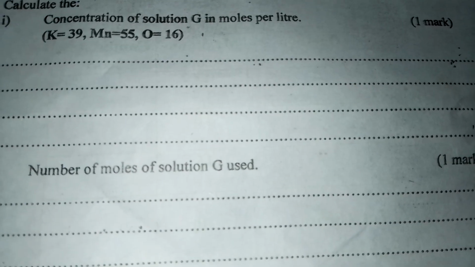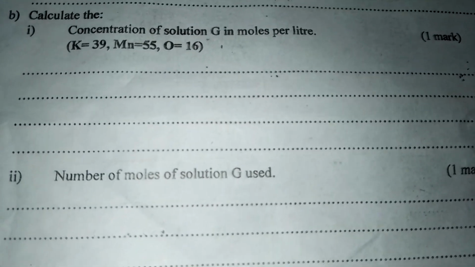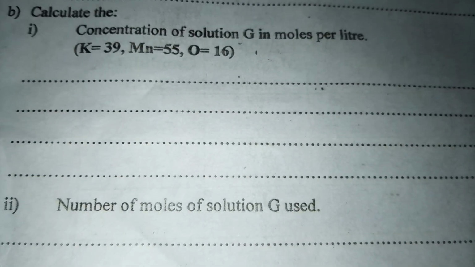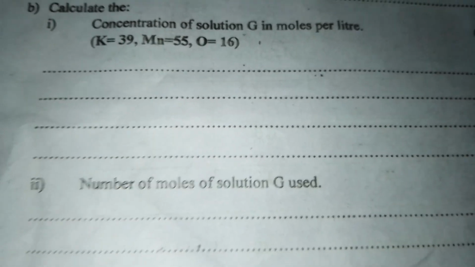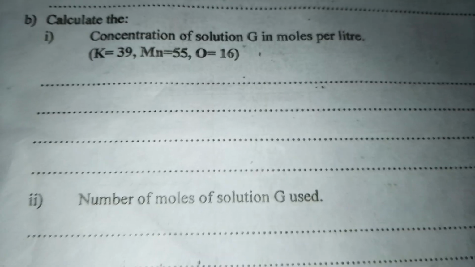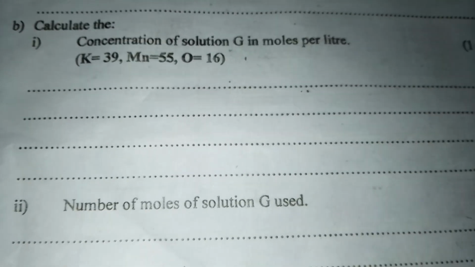But I'm just giving you some questions so that you can also go and try on your own, and then you will be able to come up with your answers, and we shall be able to compare. So that is what we call learning. We shall be able to see where we have gone wrong, and we shall be able to rectify.